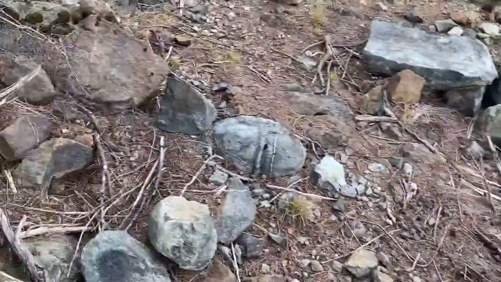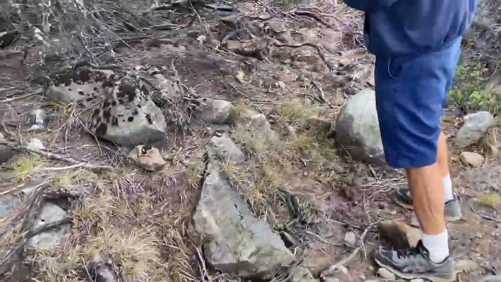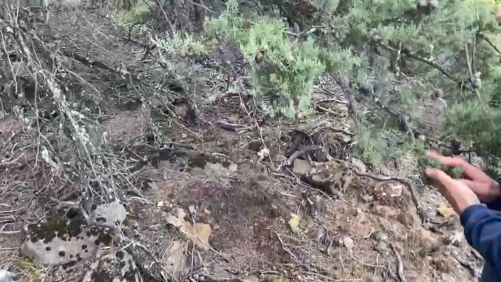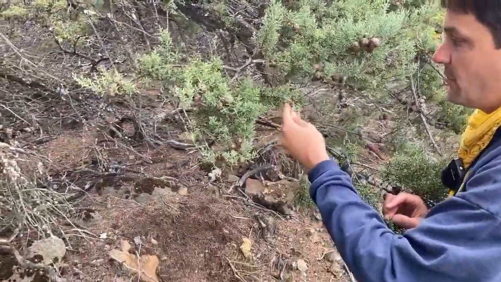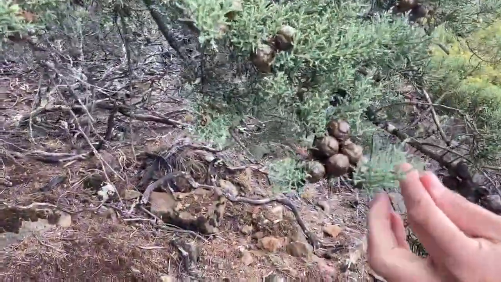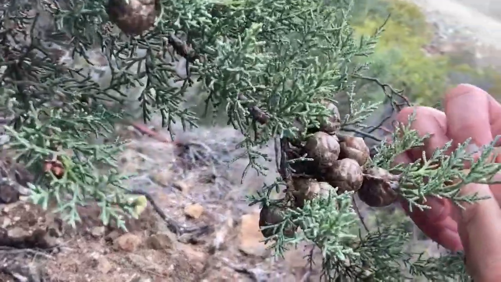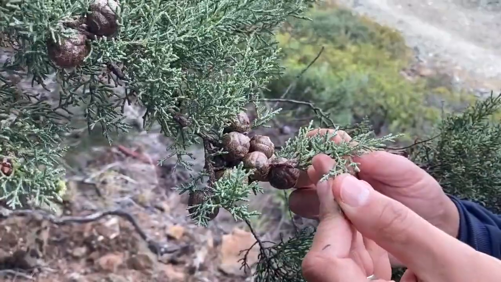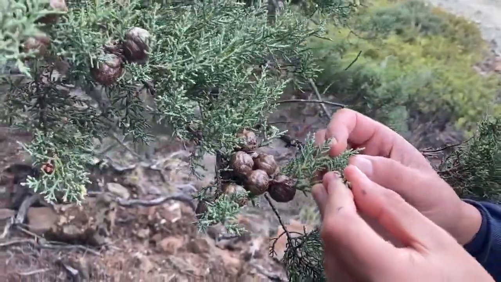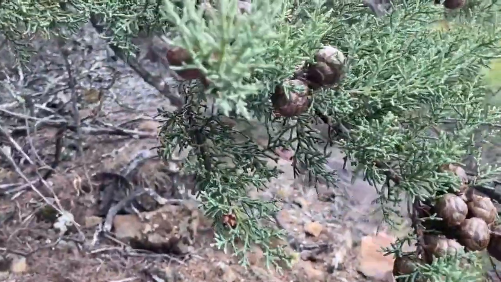So this is our first introduction to what we call scale-like leaves. So some of the gymnosperms have these kinds of scale-like leaves that are really tiny, and they're just kind of borne on these stems.